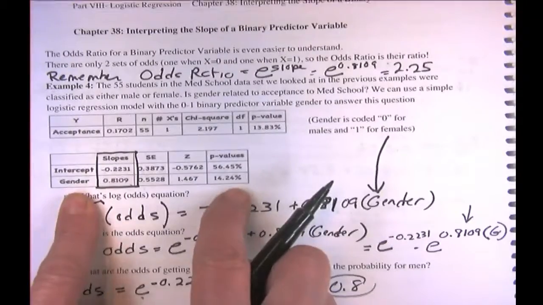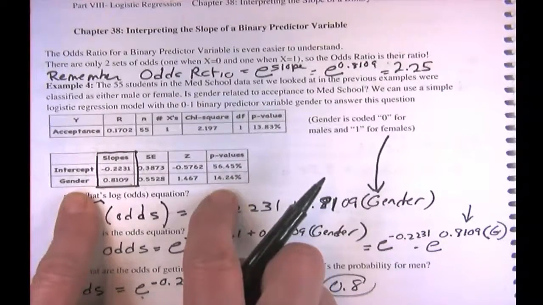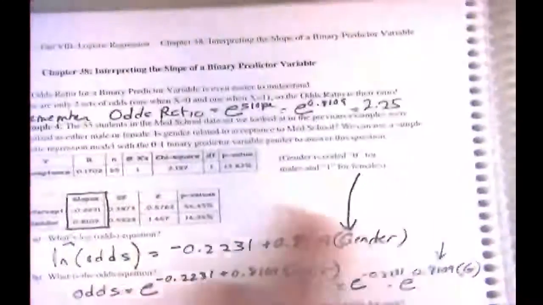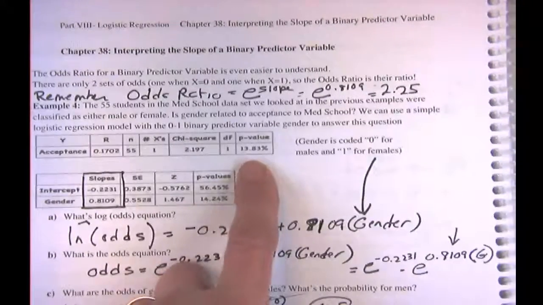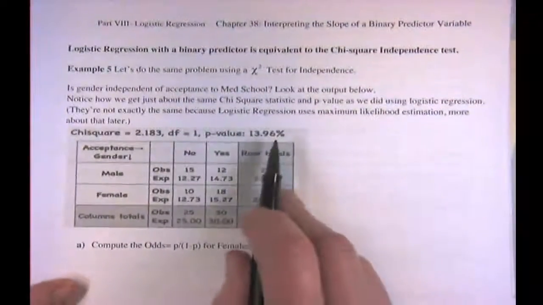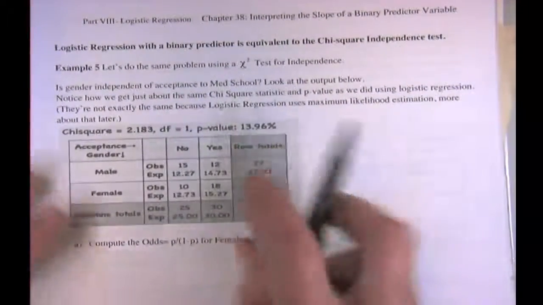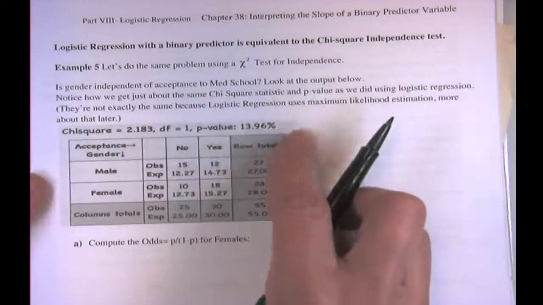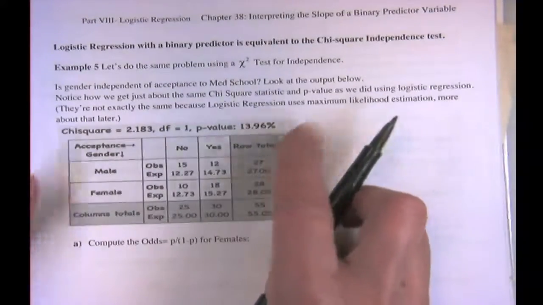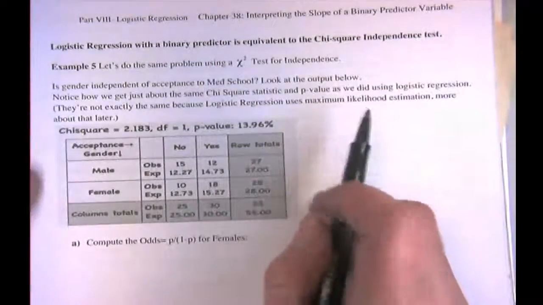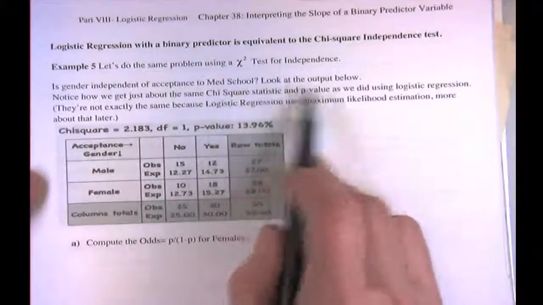It's 14.24. And when we did a chi-square test for independence, we got a slightly different p-value, 13.83. They're slightly different values, but with large samples, they'd be the same. Okay, so is gender independent of acceptance to medical school? Look at the output below.